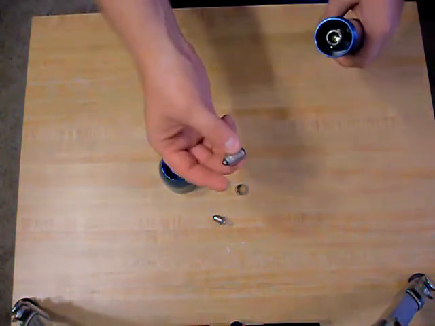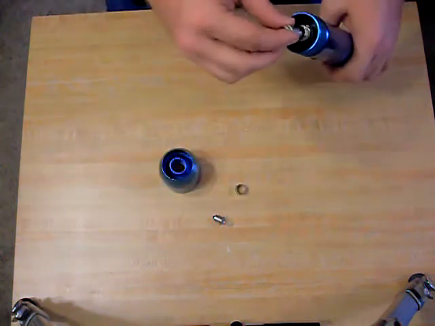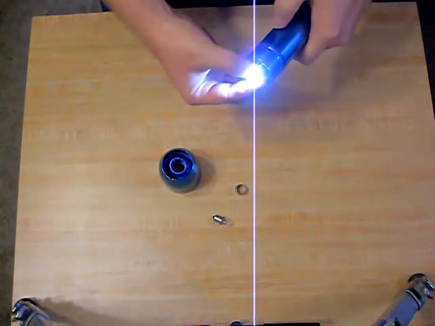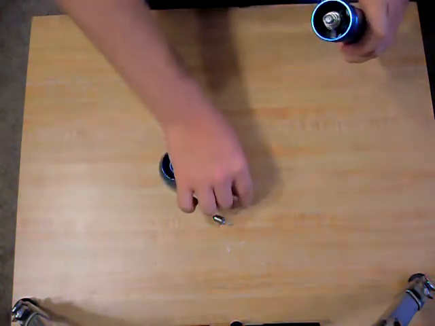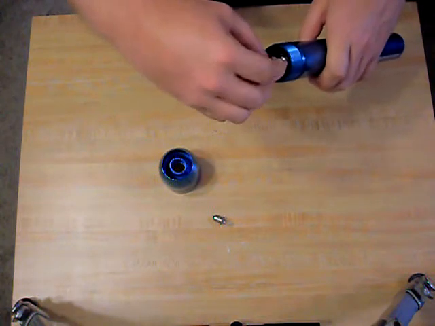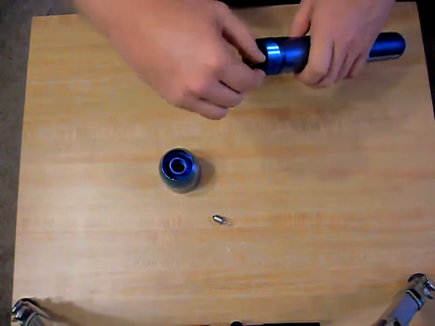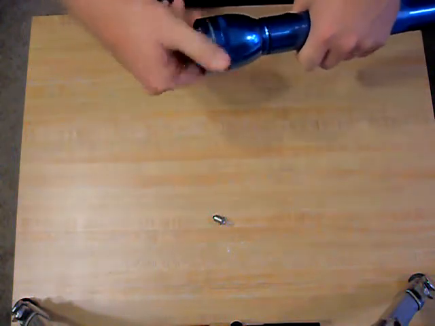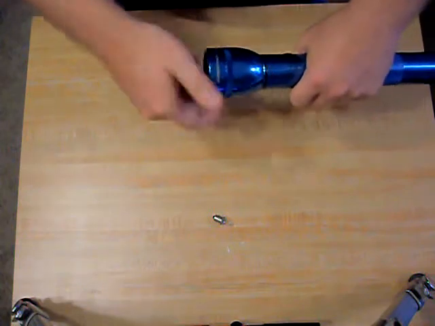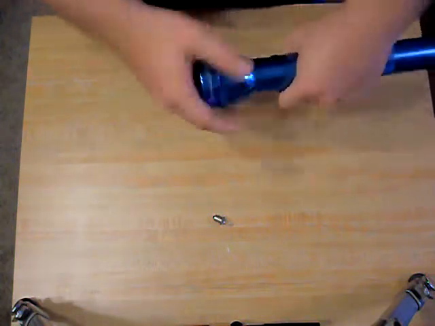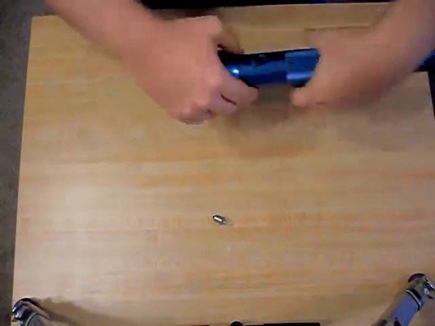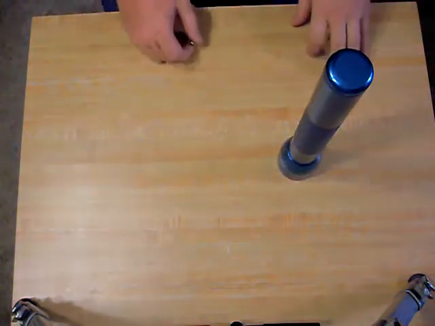I'm going to take the new LED and drop it in there. I'm going to do a quick test just to make sure it works. Oh, it does work. Definitely works. Then take the collar, screw the collar on, tighten that down, and then you just take this, put it back over, and screw it all the way back down again. And that's all there is to it. Extremely simple to do. And I'm going to set that bulb off to the side.